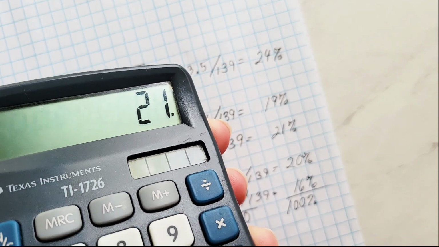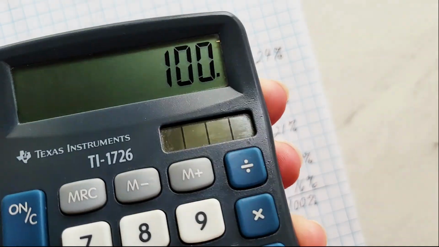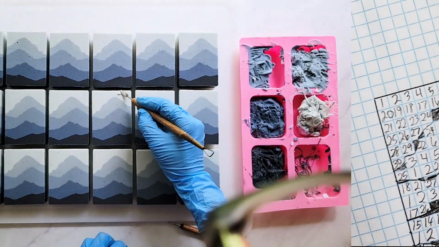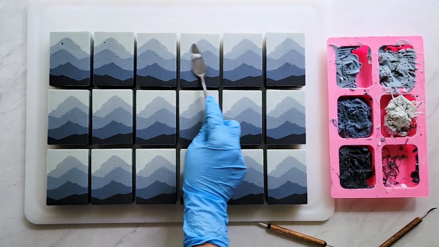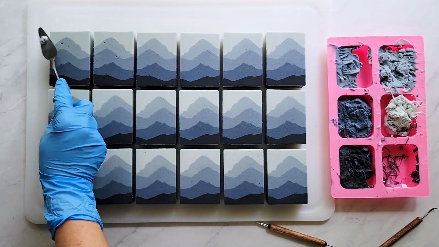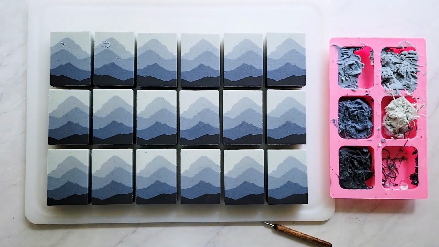Now that I have calculated all the percentages and they add up to 100, I have my estimated layer percentages. If you're making sculpted soap and you're using soap shapers or scrapers, you're going to need to overestimate the amount of batter so that you have something to scrape. If you look at the pink mold there, that's how much soap I have left over.